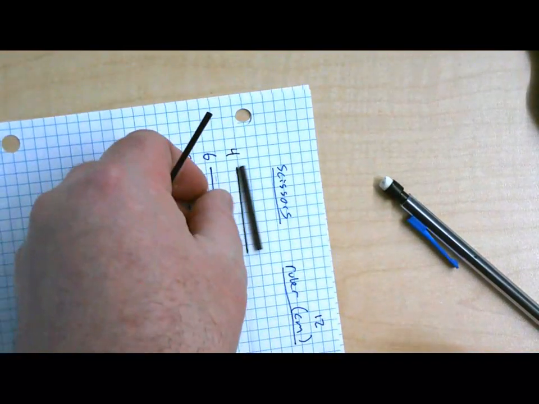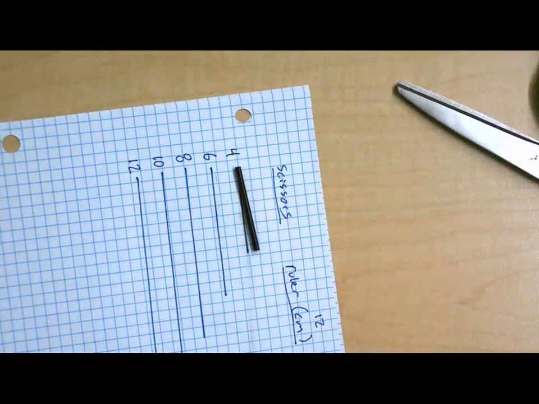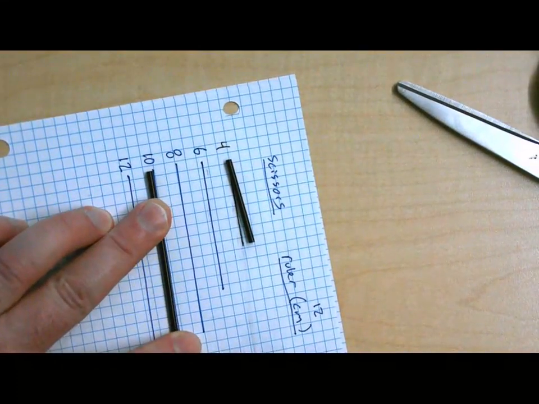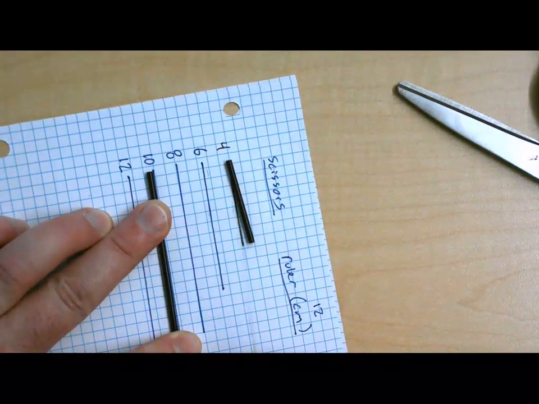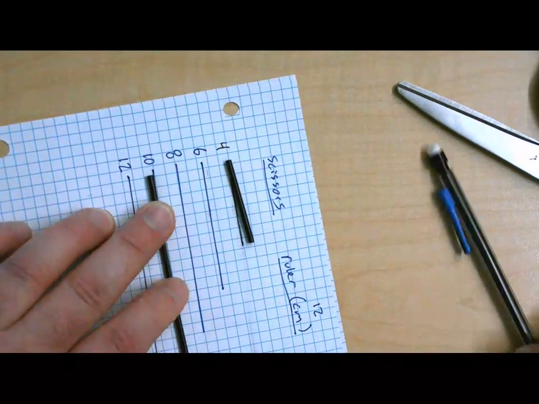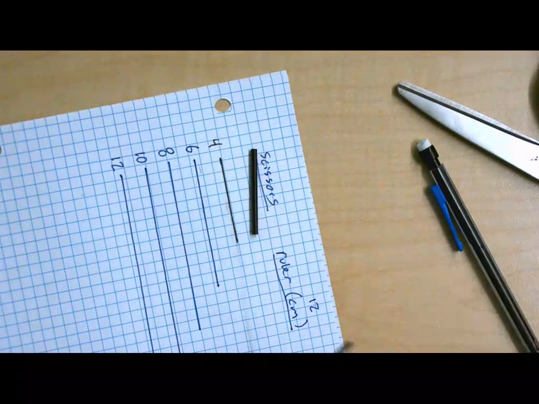That's pretty good. Yes, it needs to be as exact as possible. Of course, it can never be 100% exact, but I need you guys to be very careful because this isn't going to work if we're not pretty close.